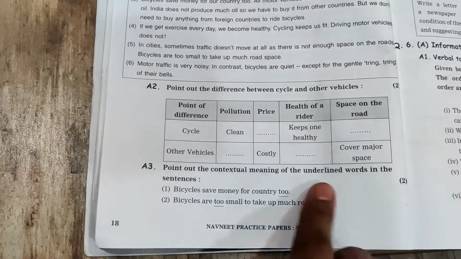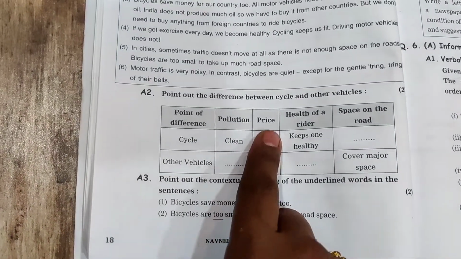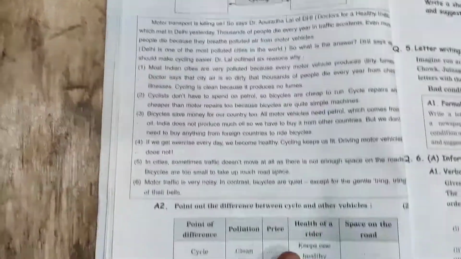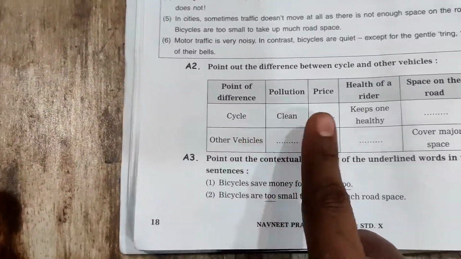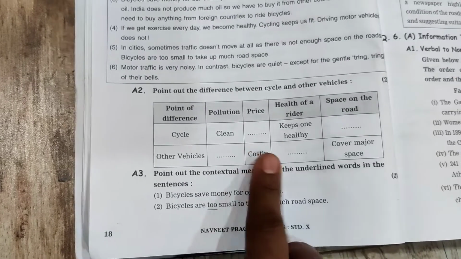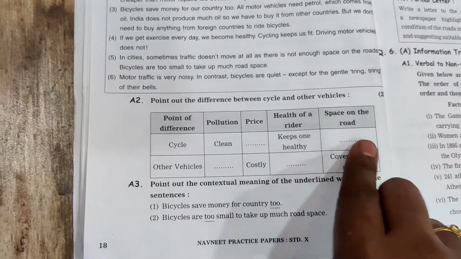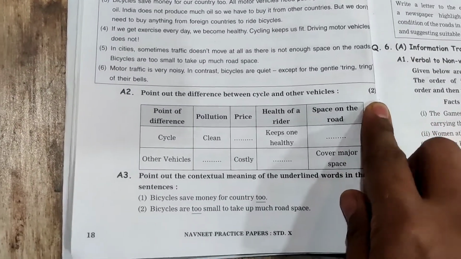Again here a diagram is given. By seeing the paragraph here you can easily answer it, because of cycle, cleaning, the price of it, and the space on the road. So this question also, you can easily score the 2 marks.